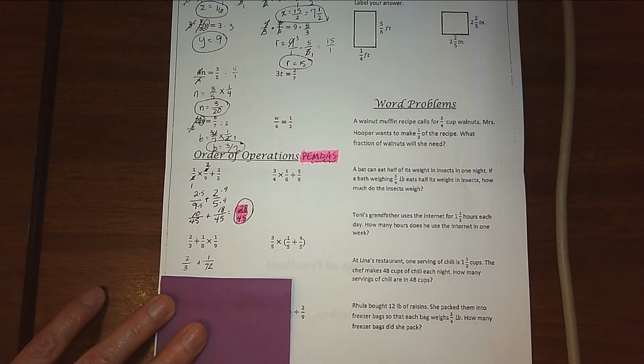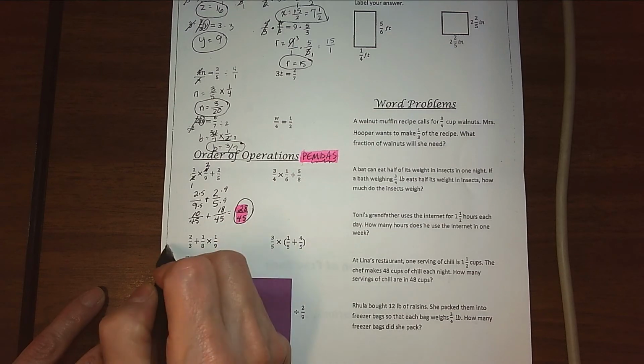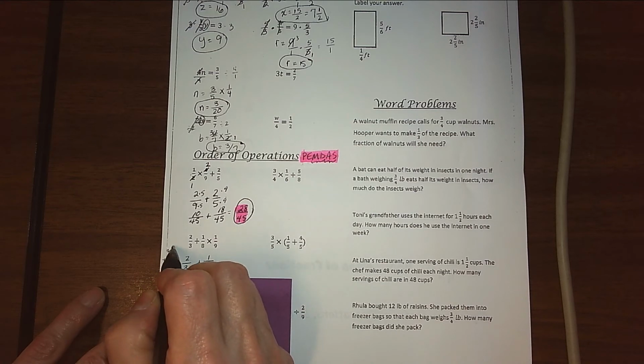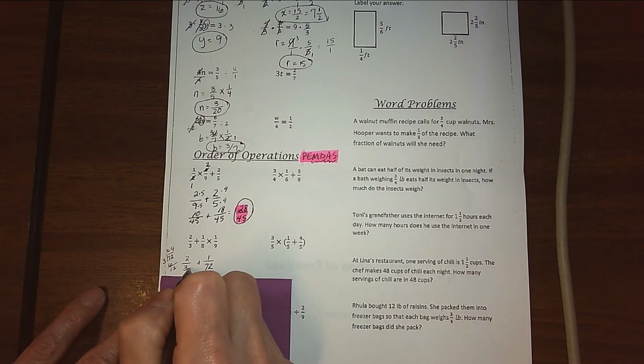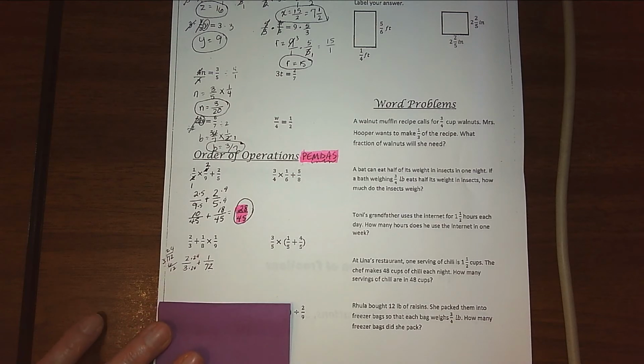I'm going to go over here and just do a little division problem. 72 divided by 3. 3 divides into 7 2 times. That's 6 with 12 left over. So 3 divides into 72 24 times. So I'm going to multiply the top and the bottom of this first fraction by 24 so that I can use 72 as my common denominator. So we know that 3 times 24 is 72, and 2 times 24 is 48.